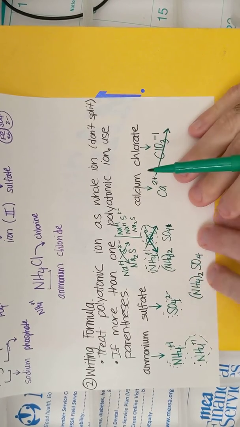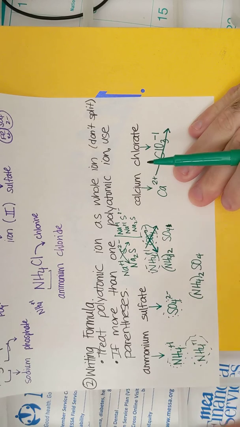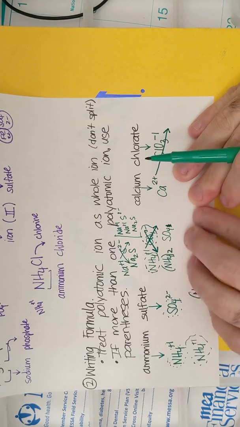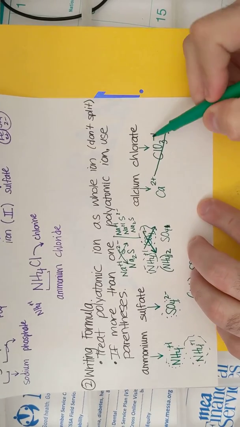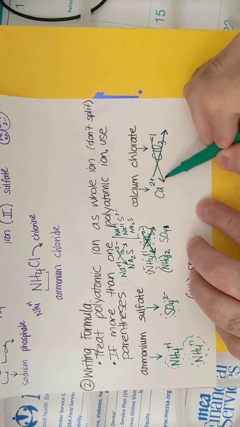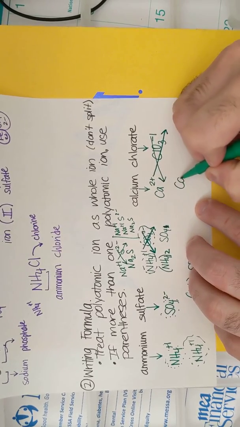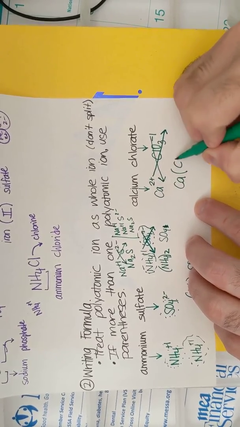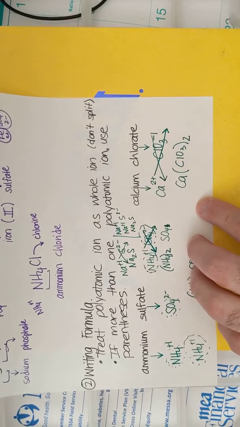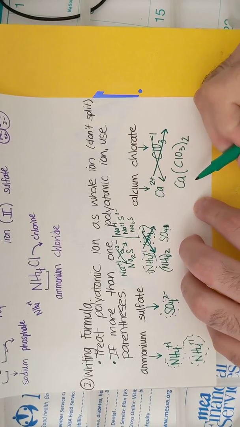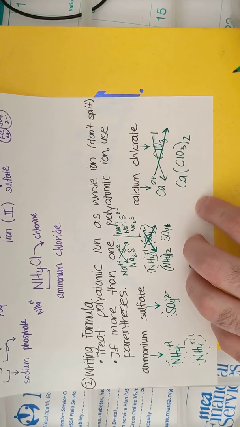the crisscross method helps me figure out how many of each ion I need to get a neutral compound, or the sum of the charges equal to 0. So I'm going to bring the 2 over by chlorate, and I only need a 1 over by calcium. So I only need 1 calcium, and look at what I'm beginning to do. I need parentheses because I needed 2 chlorates. So it ends up being Ca, parentheses, ClO3, parentheses, 2.